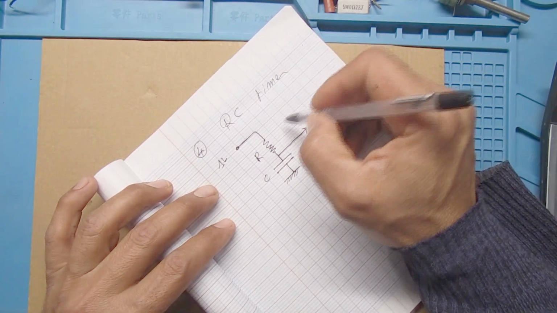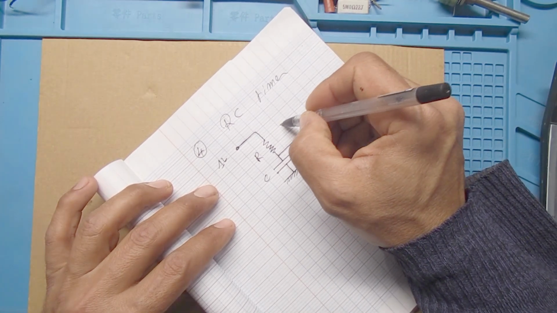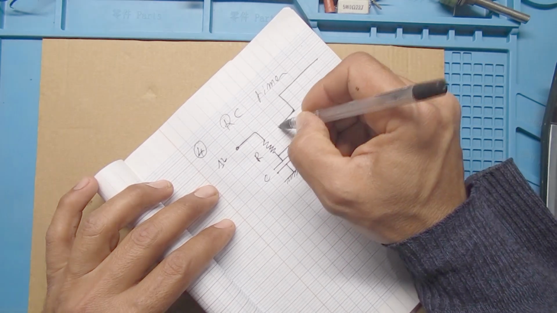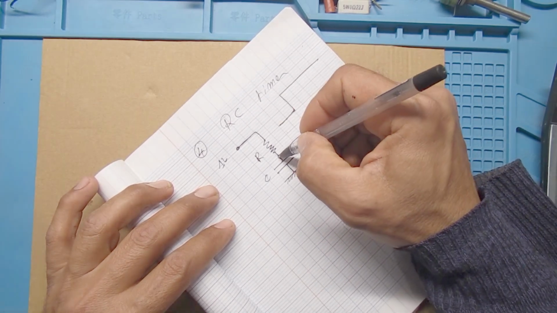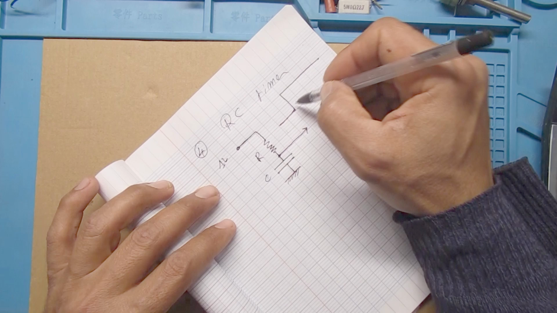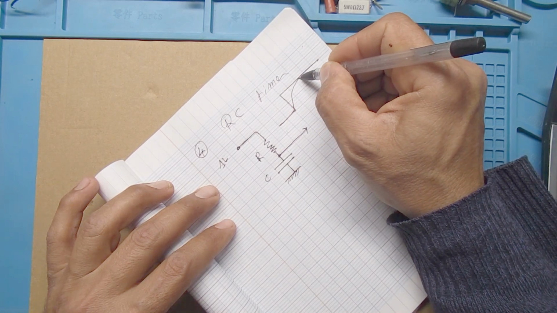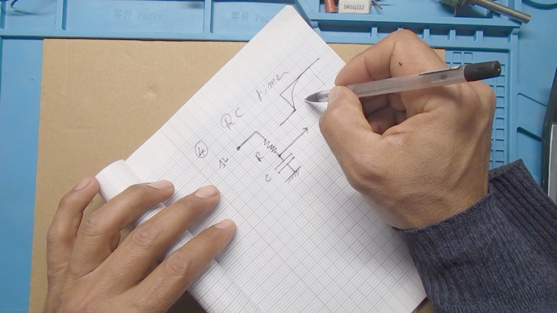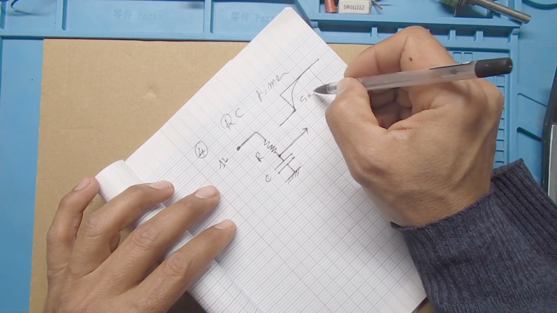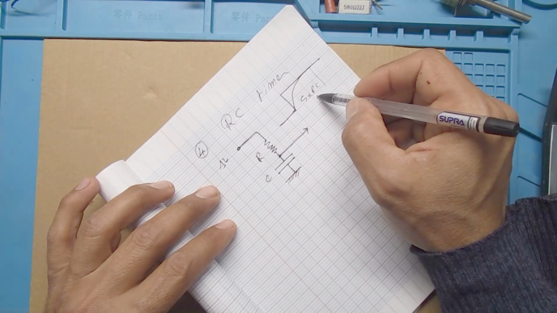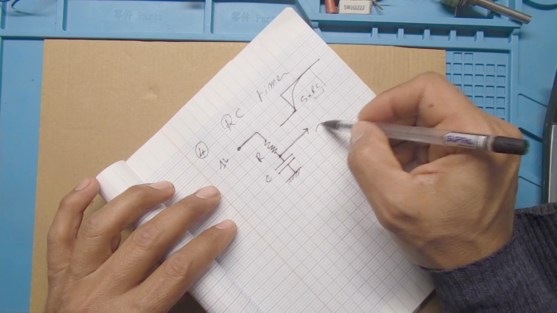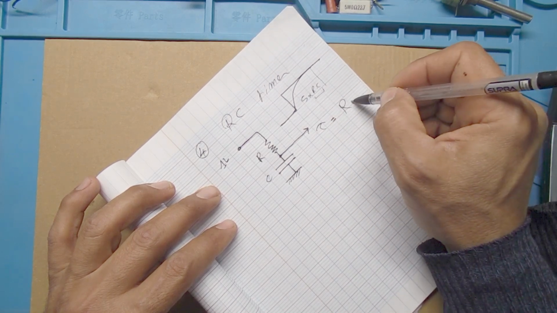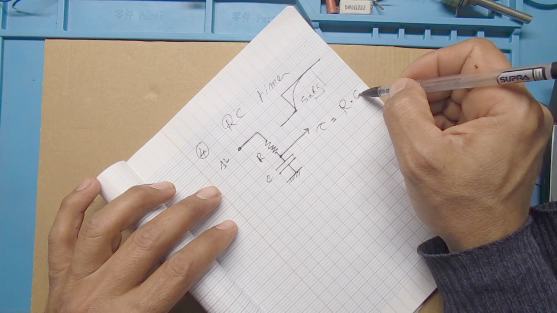If we apply 12 volt or 10 to the circuit, we monitor the voltage over the capacitor. We can find that it rises until it reaches the maximum voltage. It needs about 5 RC, 5 times R times C. This constant is called tau. Tau equals R multiplied by C.